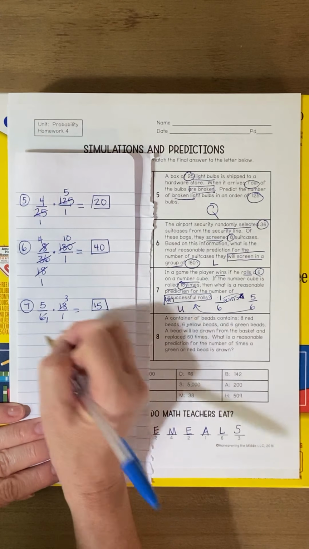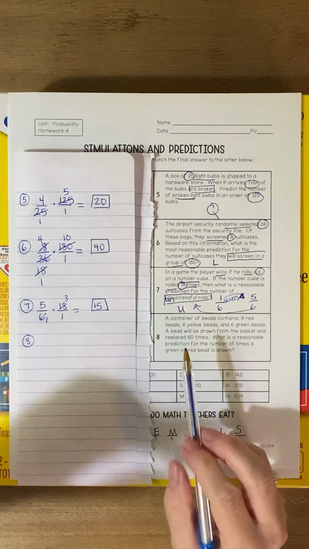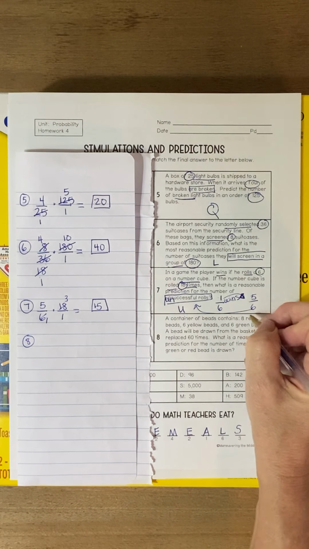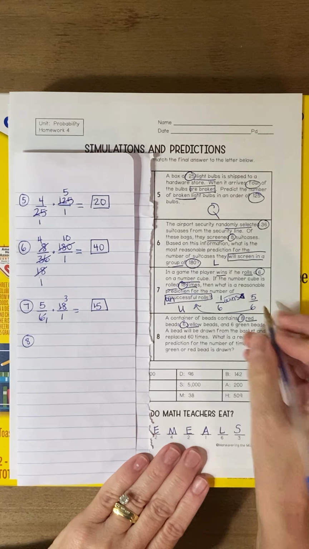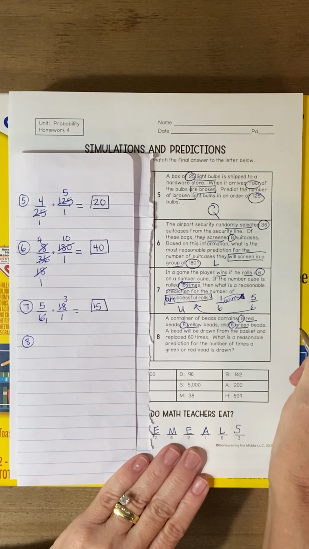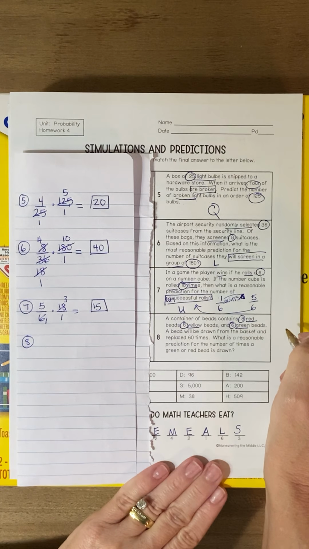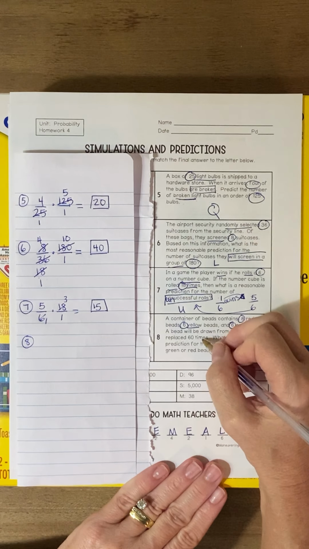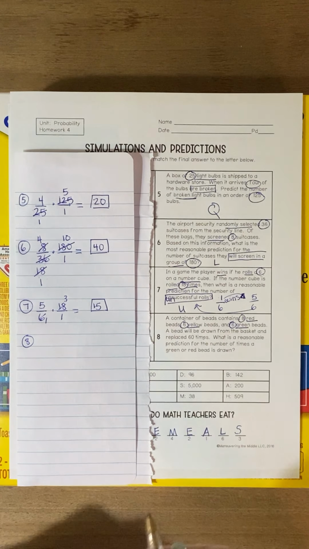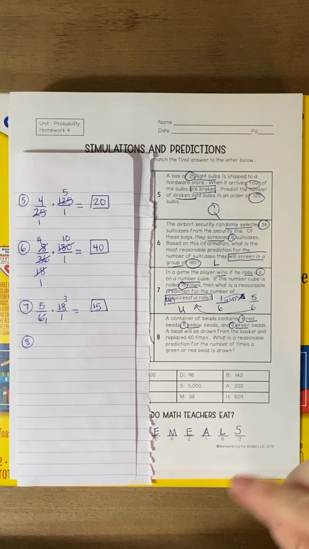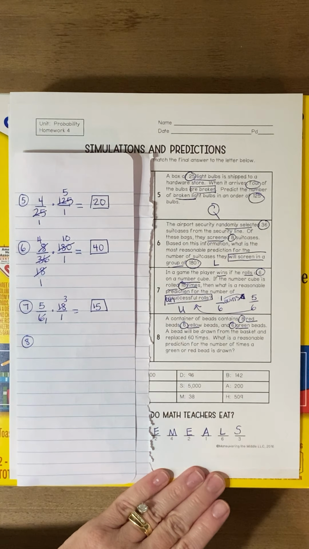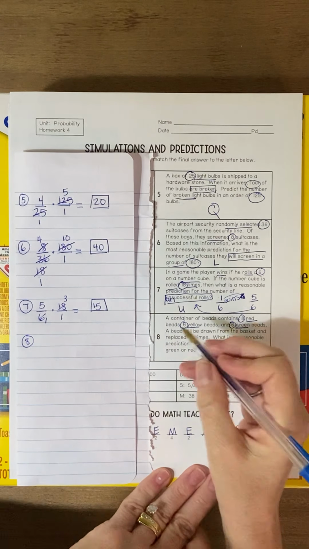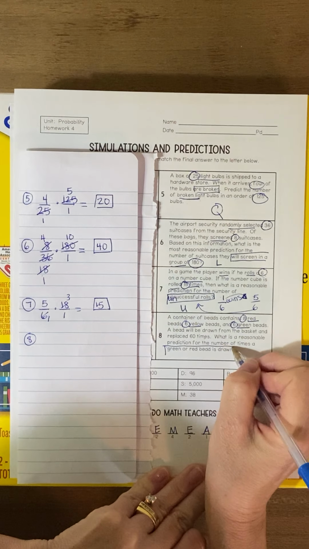All right, and 8. A container of beads contains 8 red beads, 6 yellow beads, and 6 green beads. The beads will be drawn from the basket and replaced 60 times. It's important to know they're replaced because that means the odds are not changing, okay? What is a reasonable prediction for the number of times a red or green is drawn?